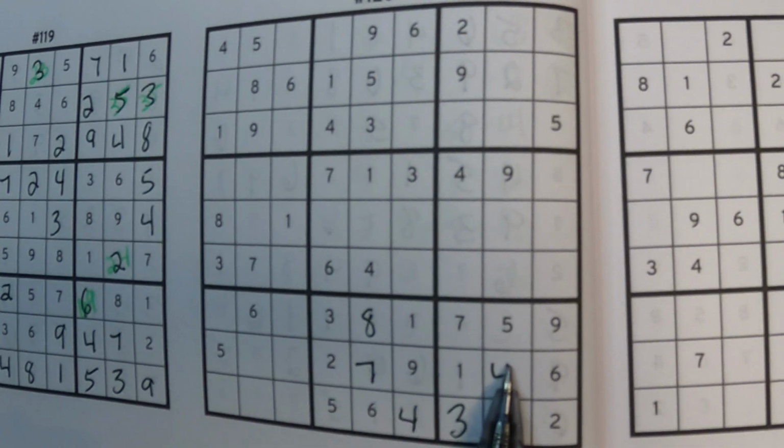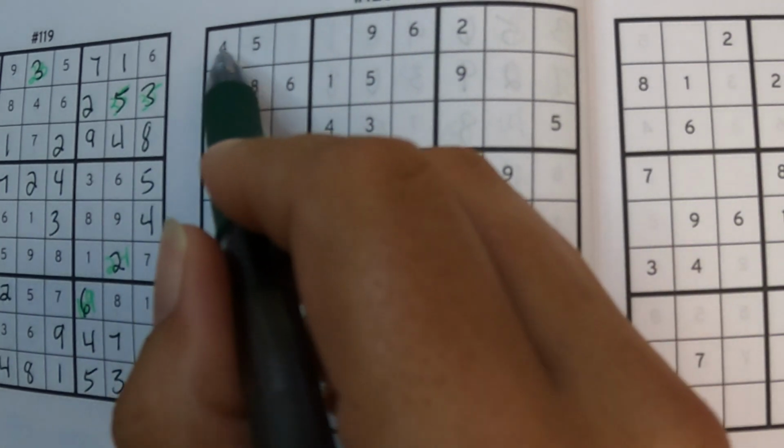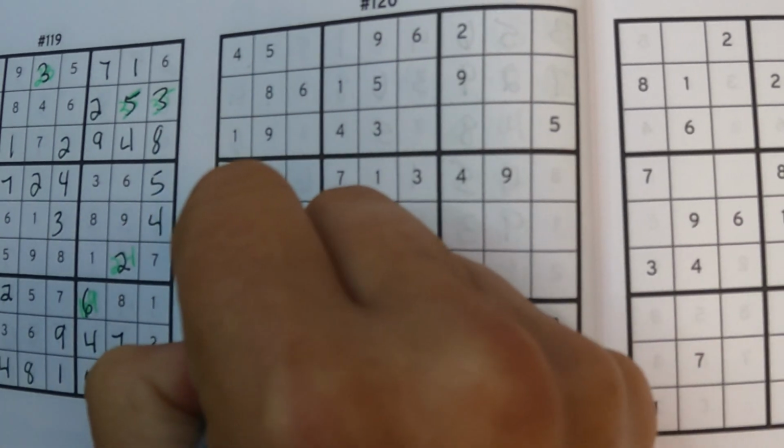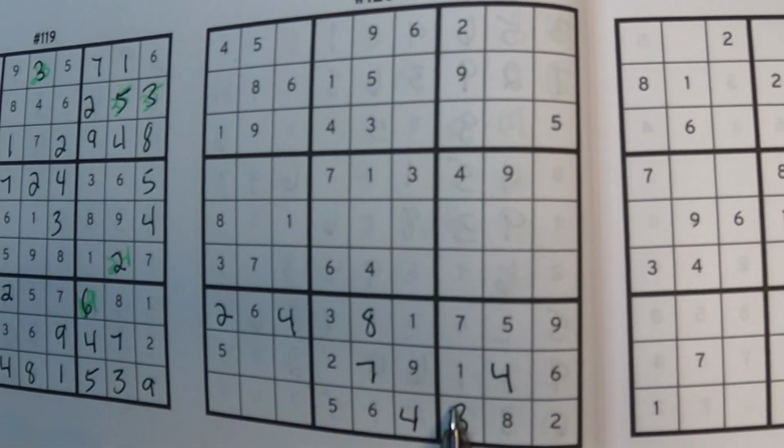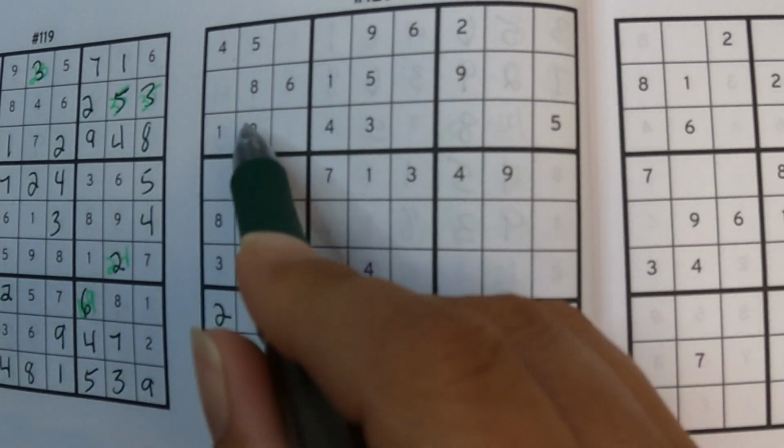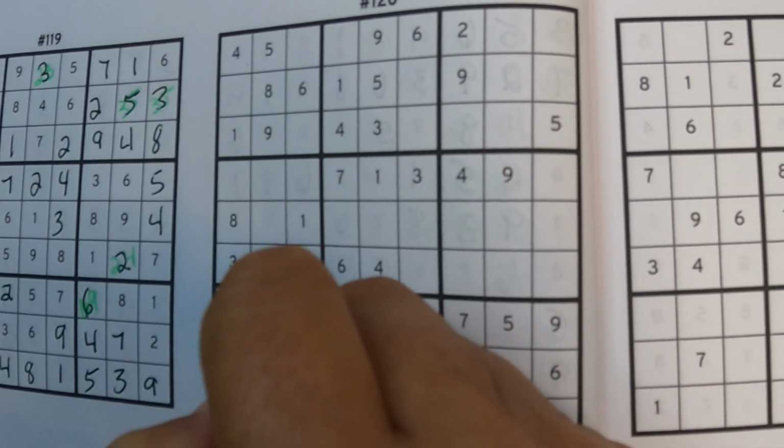For this row now, we're missing 2 and 4. We've got a 4 here, so 2, 4. For this row, we're missing 3 and 8. We've got an 8 here, so 3, 8.